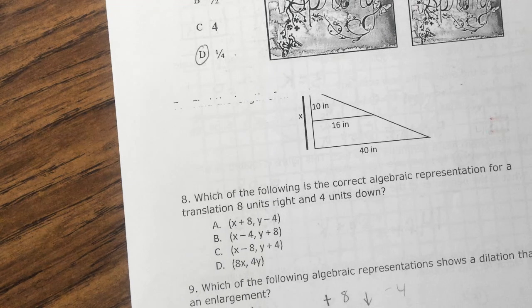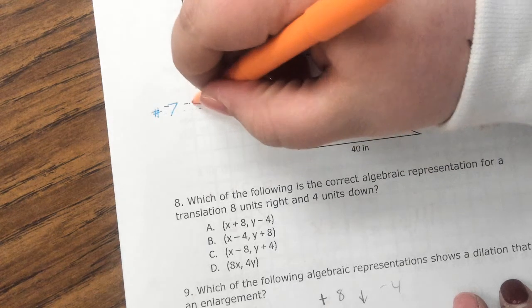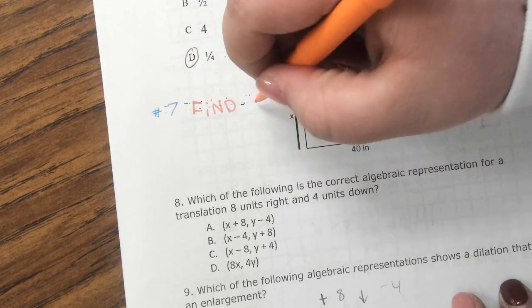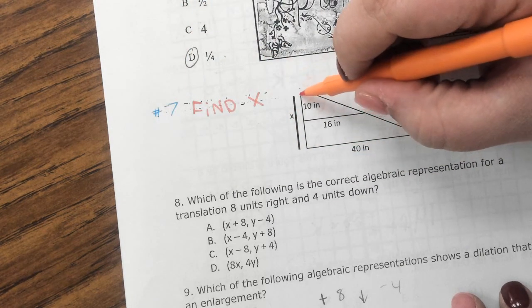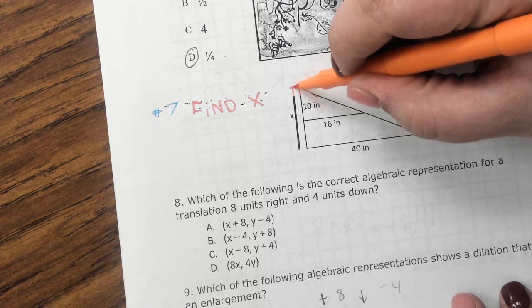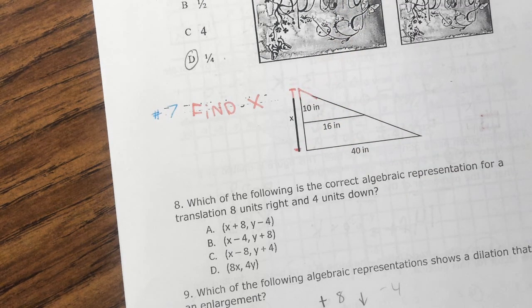On number 7, our question got cut off. Since our question got cut off, we just wrote that the goal here was to find X. We needed to find X. The picture didn't get cut off too badly. It's supposed to be some triangles. How many triangles do you see there? 2. Can you color the small triangle?